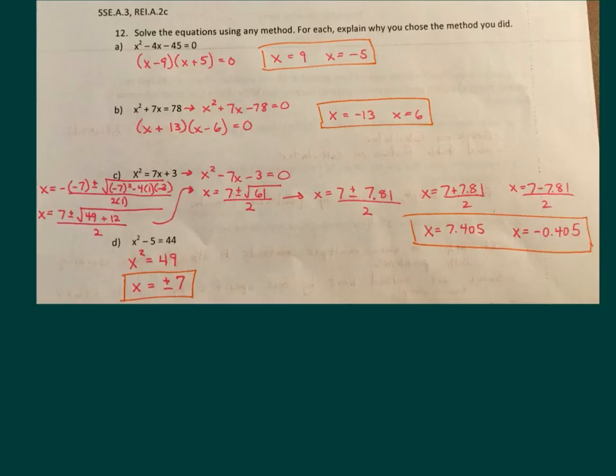All right, number 12 had 4 different parts, okay? But number 12 is what I was talking to you guys about in class. It said, solve the equations using any method. For each, explain why you chose the method you did, okay? I did not write out the explanation, but I'll talk about it.